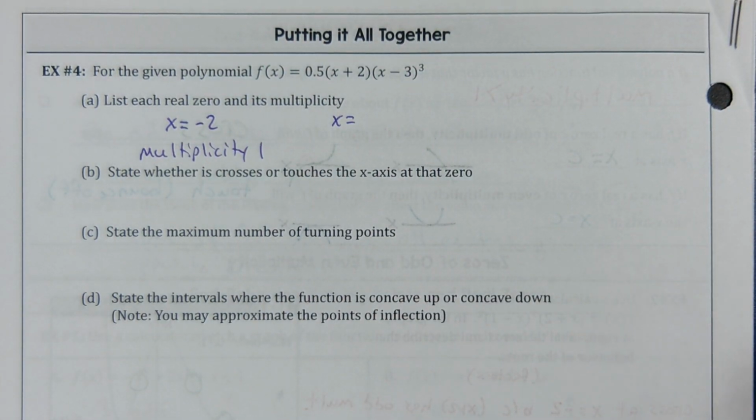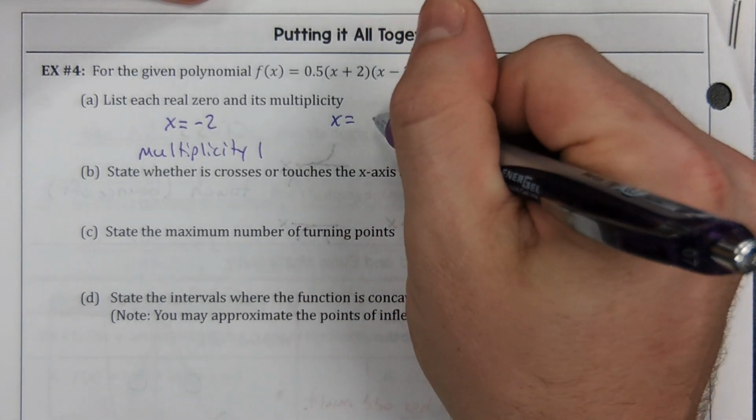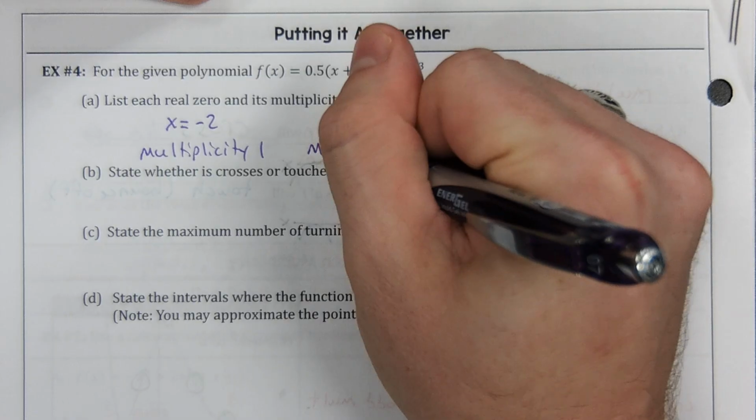Yeah. So the second one, to the third power, that's going to be like an elliptic and cubic. Yes, and I'm actually going to sketch it for us. But yes, it'll have a cubic look at that zero. So what's the zero for this set of parentheses? 3. X equals 3. And Max already said it, but it's got a multiplicity of 3 as well.